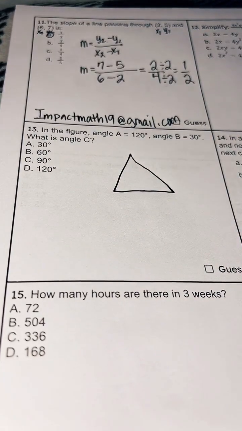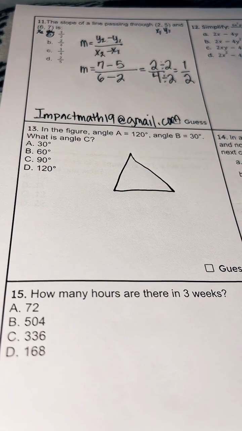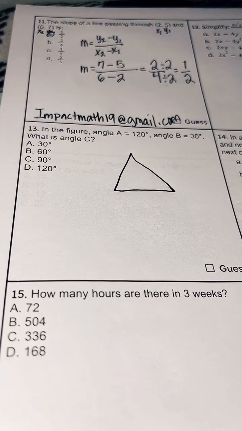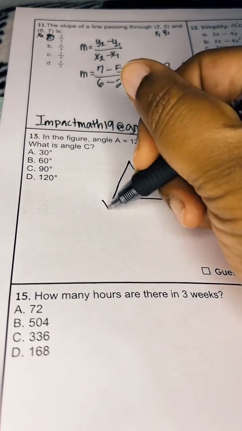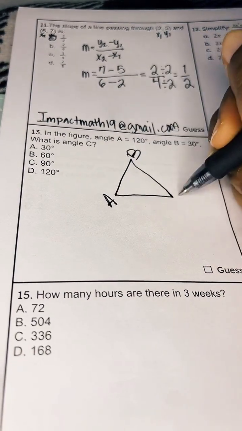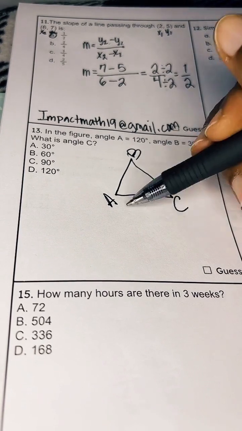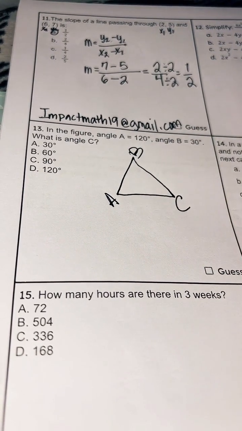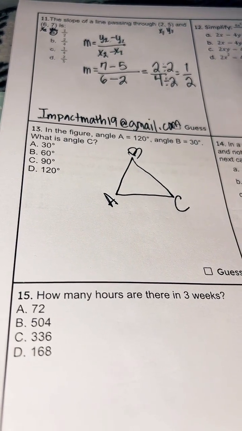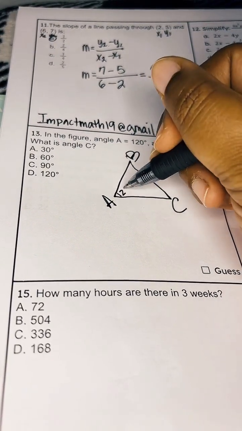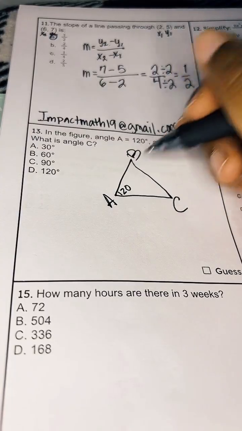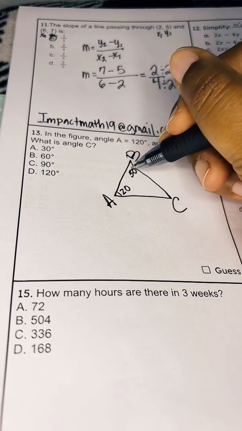Now, some of you might be like, wait, how are you drawing a triangle? How do you know it's a triangle? It just said figure. But it also gave us 3 angles. They said an A, a B, and a C. And so 3 angles is always a triangle, okay? Because it's 3 sides. So if A is 120 and B is 30, ooh.